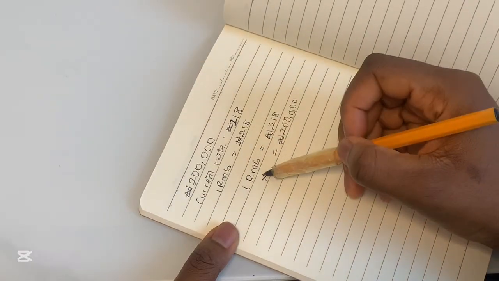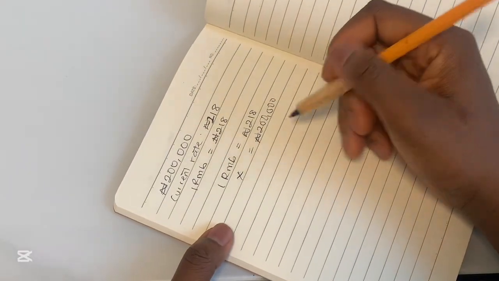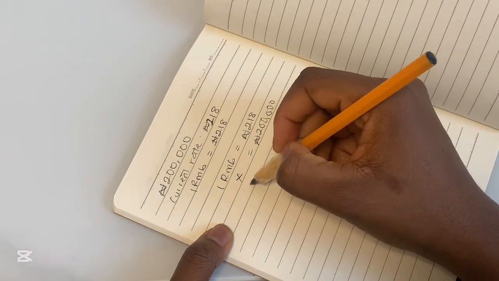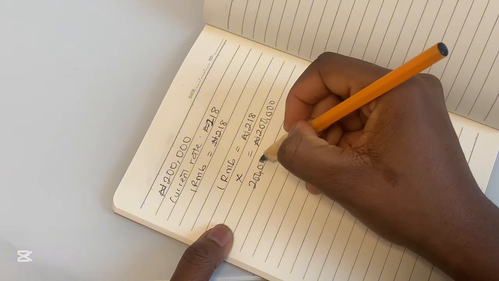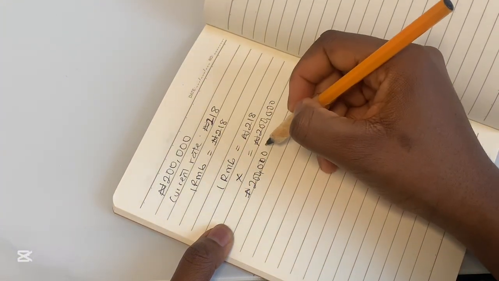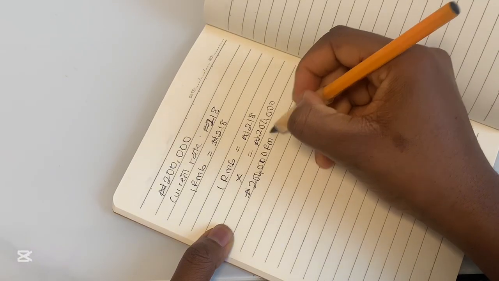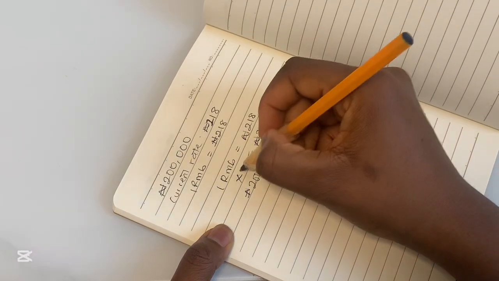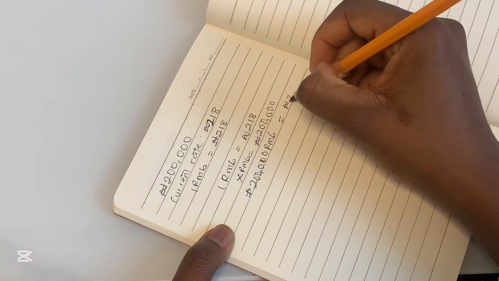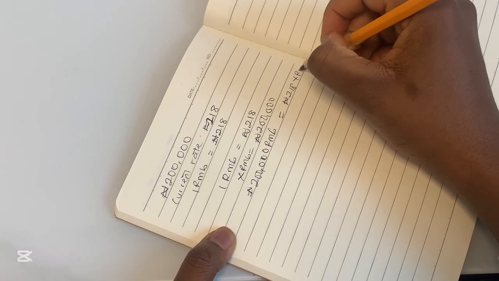So we are looking for the rate of 200,000 naira. You just cross multiply, and then you get 200,000 multiplied by 1 RMB, which is 1. So you put x RMB here, and it equals 218 times x RMB.